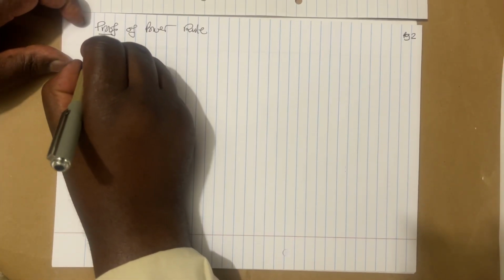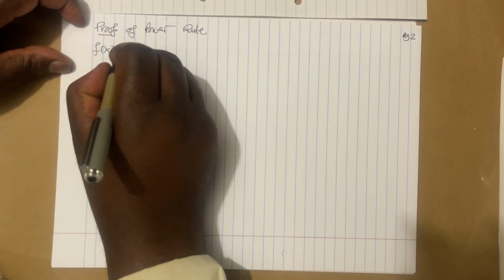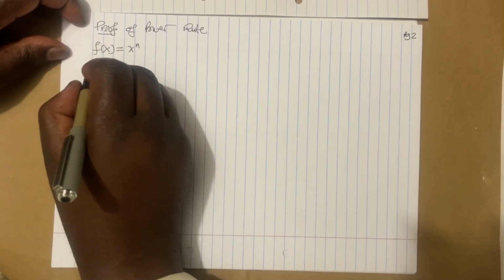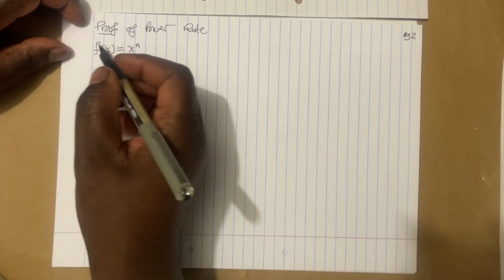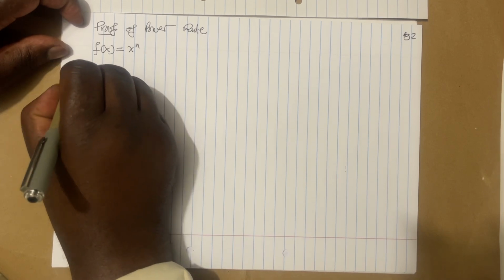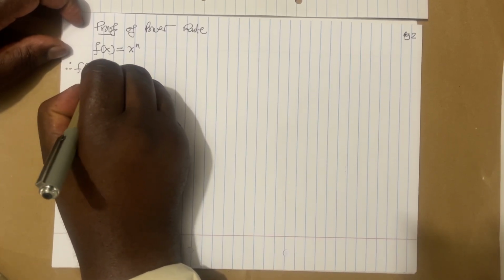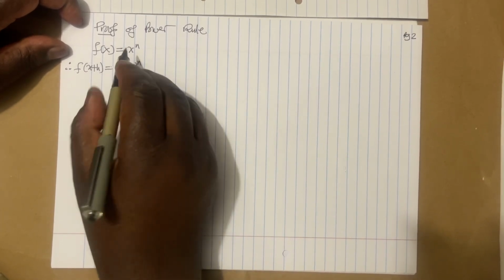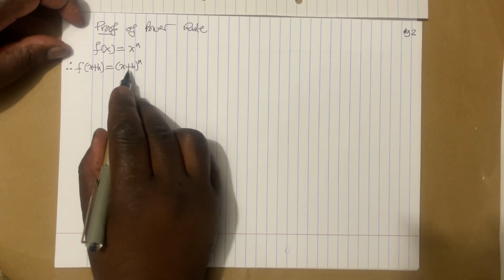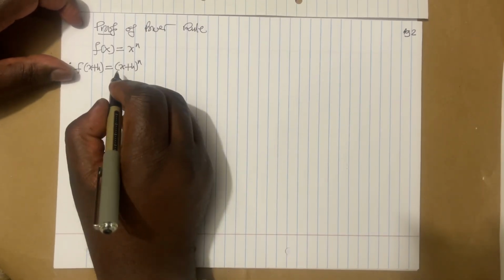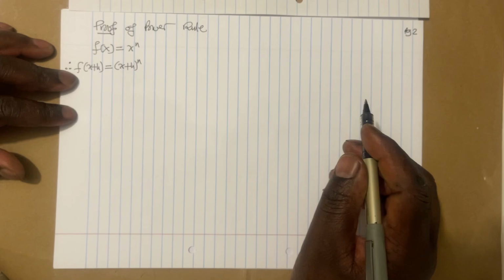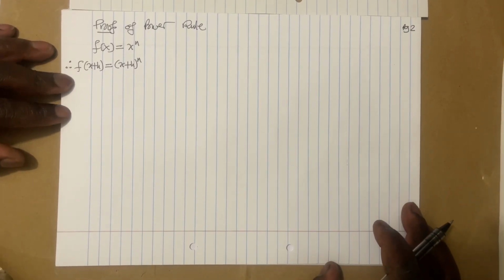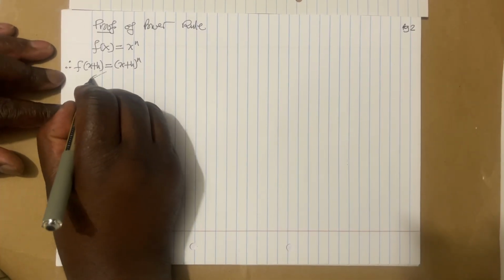We're basically saying f of x, we are told this is x power n. So we're going to say, therefore, let me stretch a bit on the left here. Therefore, f of x plus h, we know that this is going to be x plus h to the power n. Where there's x, you put x plus h. And this expression here is what we've seen. It simplifies to, because it's in landscape, let me try to indicate all the terms. So I'm going to move backwards because I need more space.